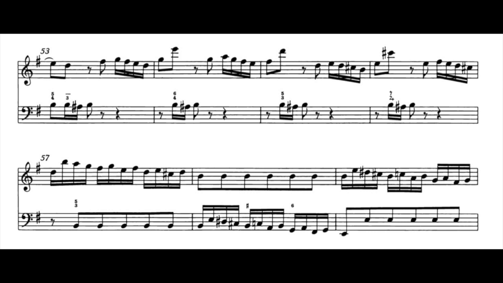54. E natural in this bar, and E natural in the bar after. And here, this is a little difficult. D, G, F sharp. This is a real sharp.